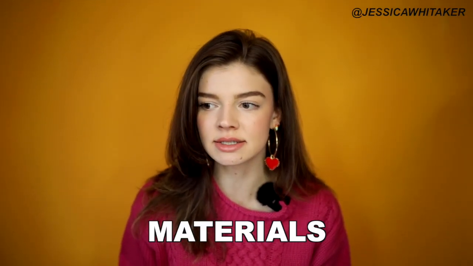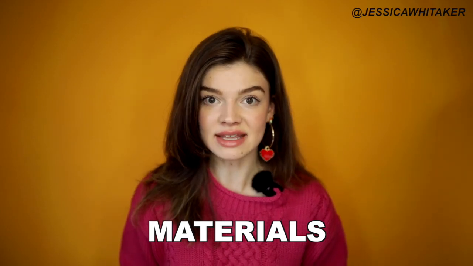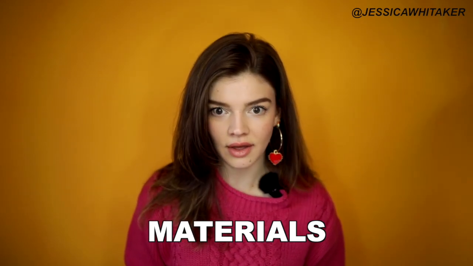Now I want to move into the glass, the materials, and also the weight of these lenses. So let's start out with the weight, and I have my notes here. The 1.8 is 5.6 ounces, so it's the lightest. It's also the smallest. The 1.4 is 10 ounces, so it's double the weight of the 1.8. And the 1.2 is about a pound.